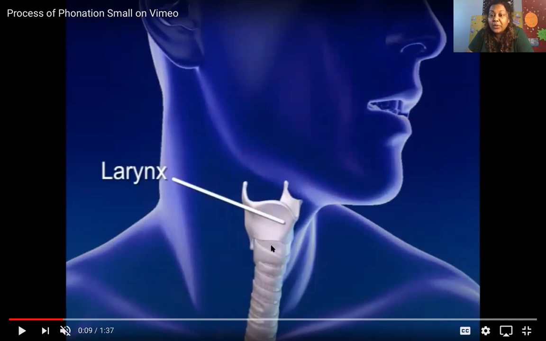The contraction and expansion of this membrane helps the thyroid cartilage to move forward and backward. When it moves forward, your vocal folds stretch, you produce a higher pitch. When it moves backward, your vocal folds come back to the regular size and you produce a lower pitch. Okay, you'll see that when we go ahead.